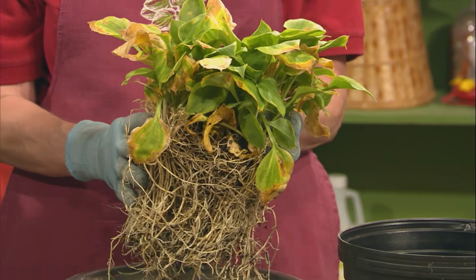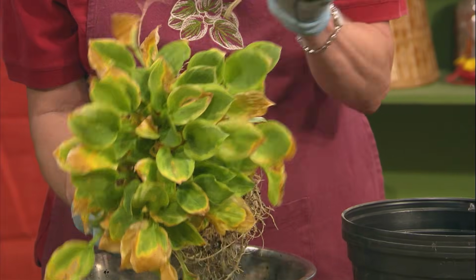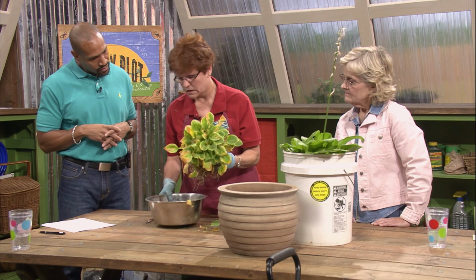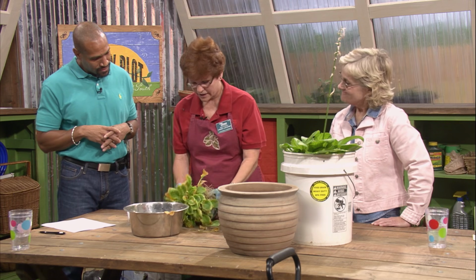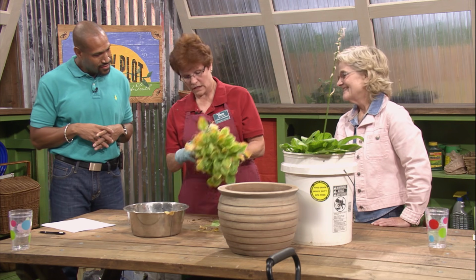I also soaked it in water, water, water before you divide. I soaked it in some water that had just a little bit of bleach in it, like 1 part bleach, 9 parts water, in case there were any bacteria or anything. It doesn't hurt the hosta. I smell bleach. That's right. I soaked them both.